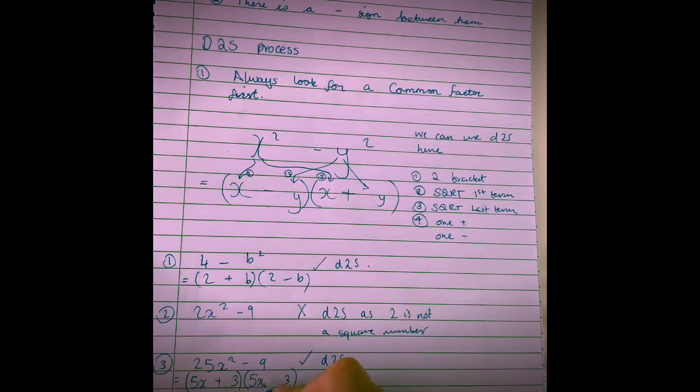One plus, one minus. It doesn't matter the order of the symbols. I tend to do plus first. That's just the way I normally do it, so don't worry if it's the other way around. Like I said earlier, that is not a problem.